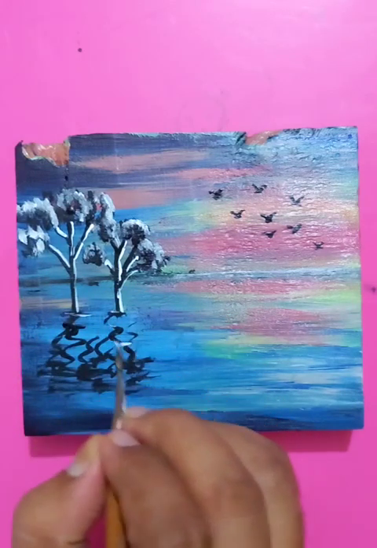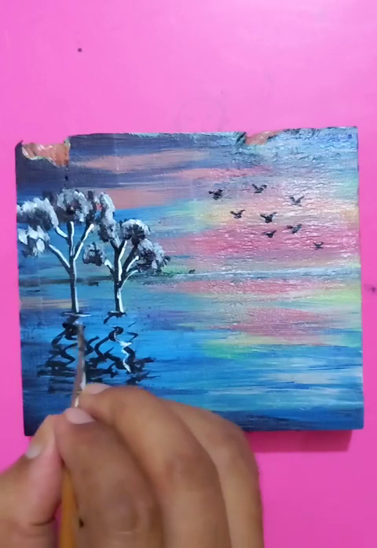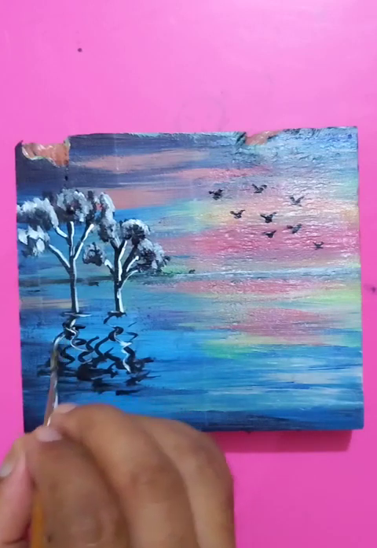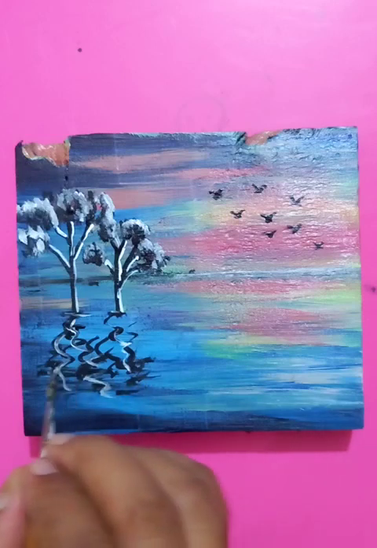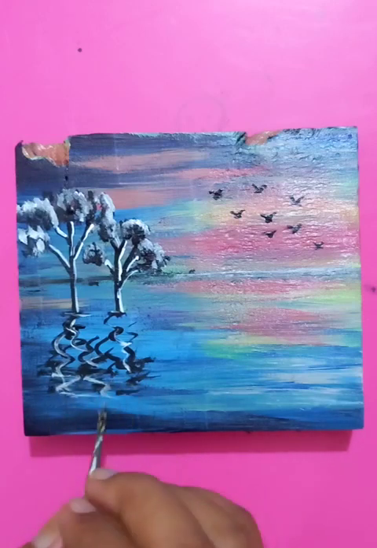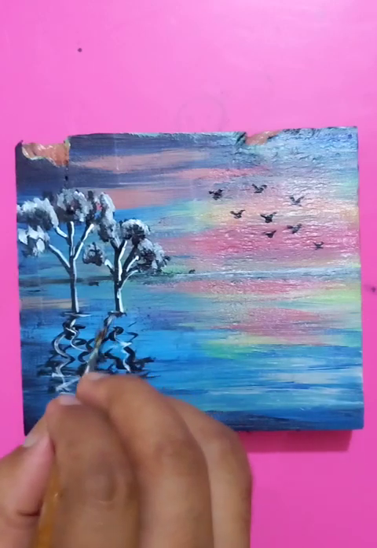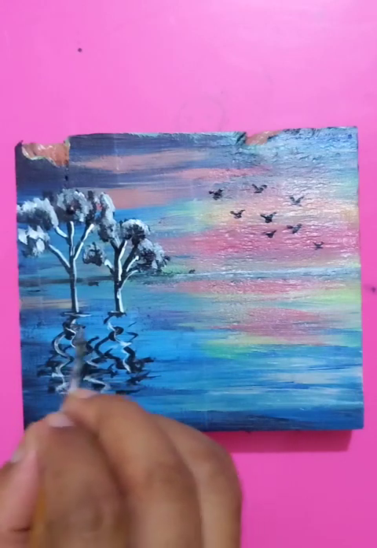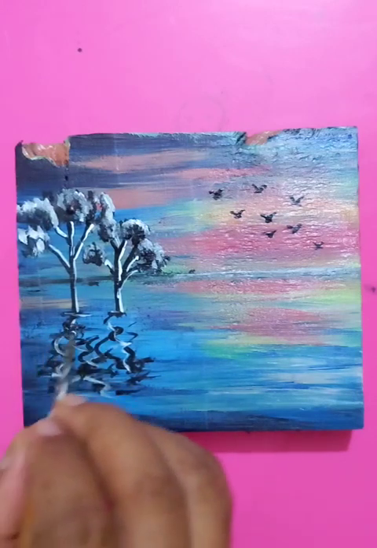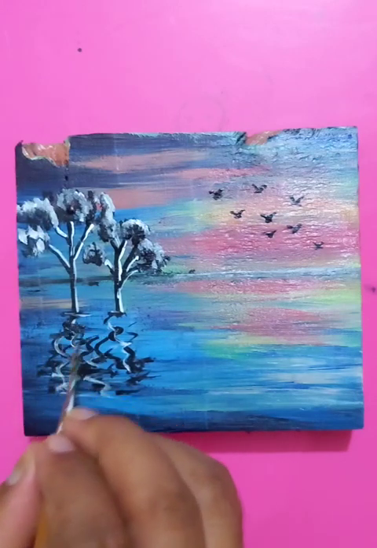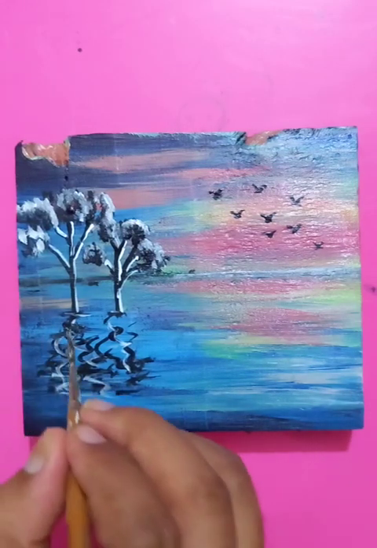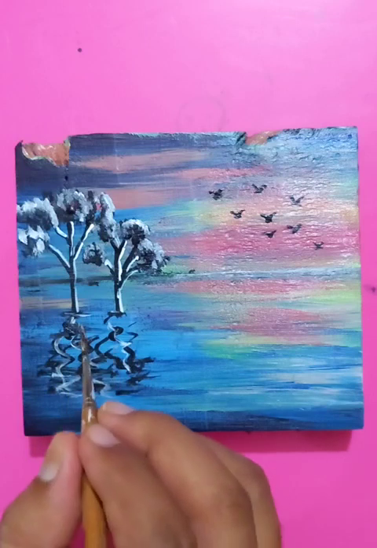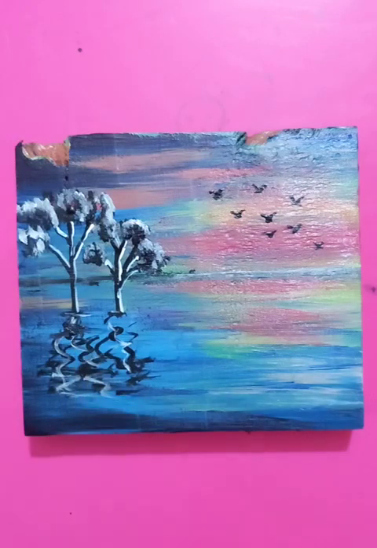Okay, and also a few reflections of white. You can see just putting some wave-like patterns. Same thing in the border too. Okay, so this is the drawing.